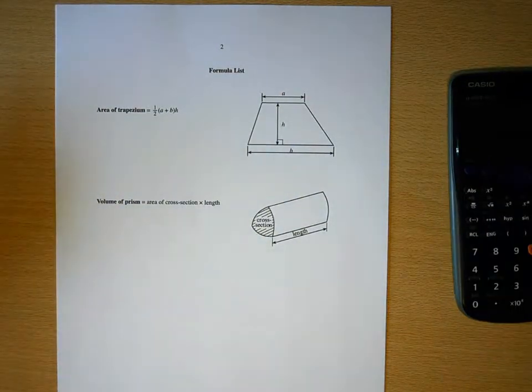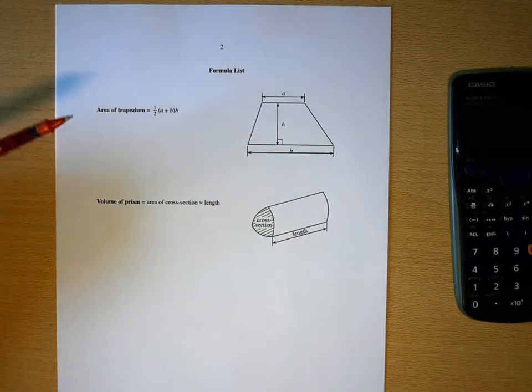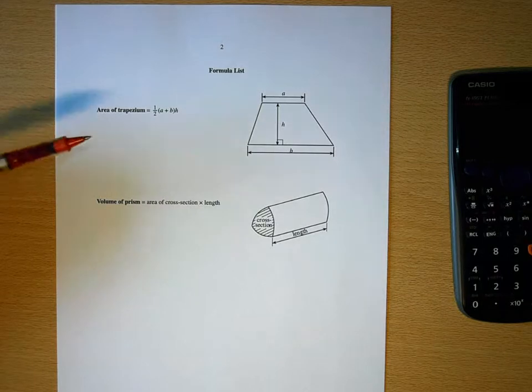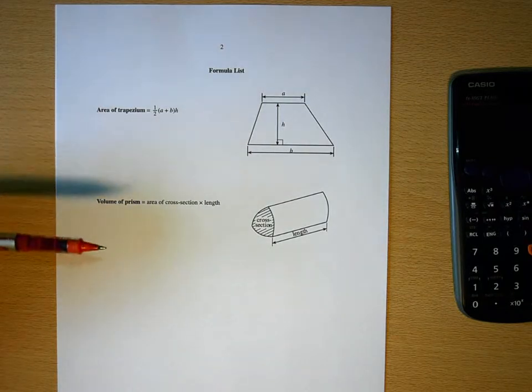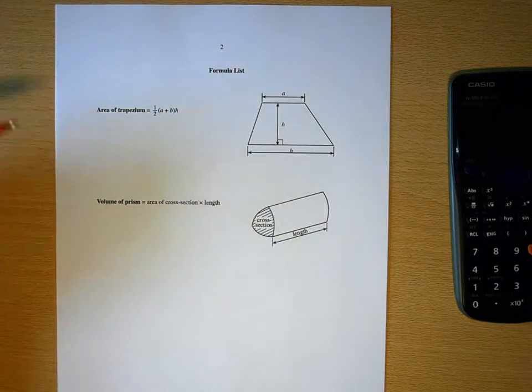Right, as I mentioned previously, on the foundation tier GCSE paper, they don't give you very much. They don't give you any information on metric to imperial conversions. They don't give you information on areas and circumferences of circles. In fact, the only formulas they give you are the two here: area of a trapezium and volume of a prism. And we'll talk more about those later with this chunk of work.